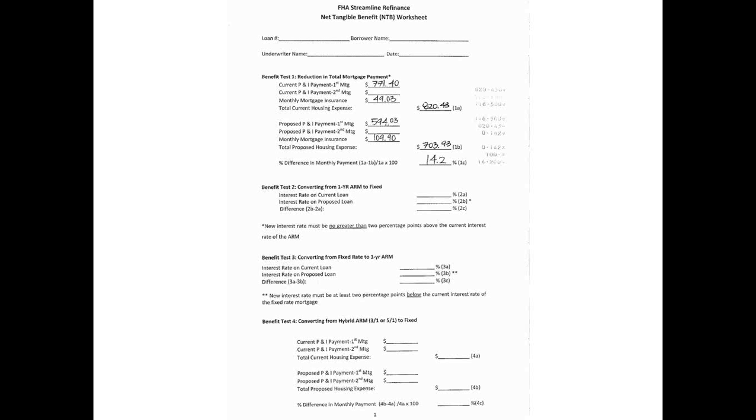You're going to take that total and divide it by your current principal and interest plus MI. So you're going to take your $116.50, divide that by $820.43, and that's going to give you a factor, in this case 0.0142. You're going to take that amount times 100, which will give you your benefit. So in this case, this particular loan has a 14.2% benefit, so it obviously meets the 5%, so we're good to go.